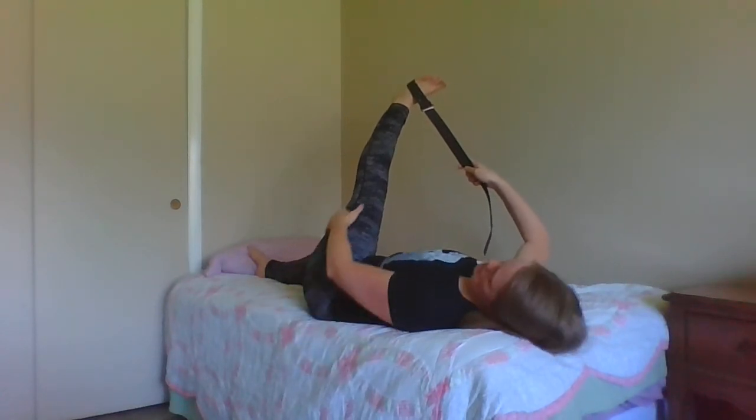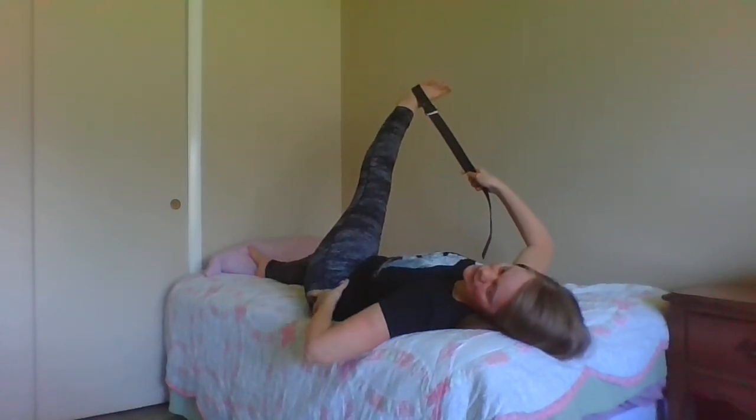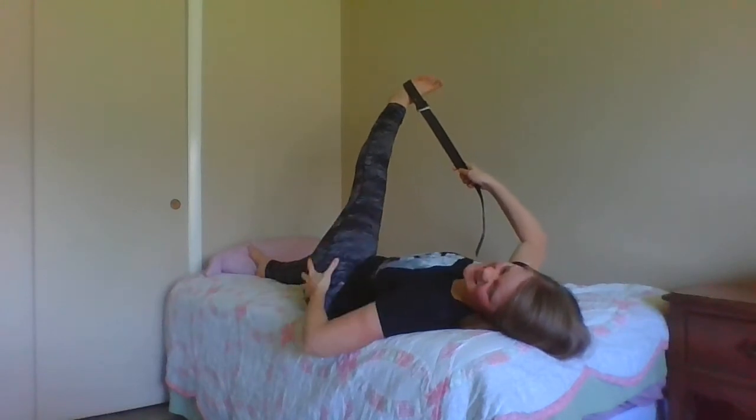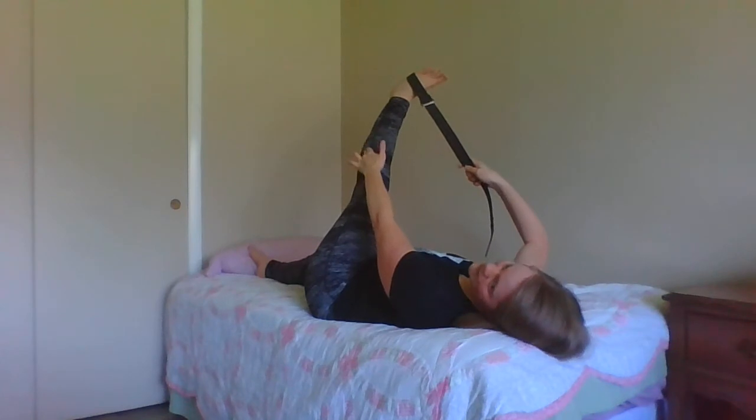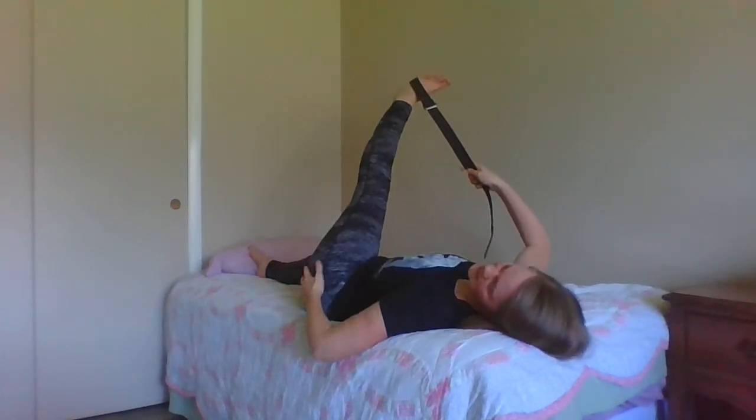This one is tight for most people. It's that outer hip tissue, the IT band. Remember, that'll go even past the knee, so you might feel it down in the lower leg. You might feel it up at the hip.